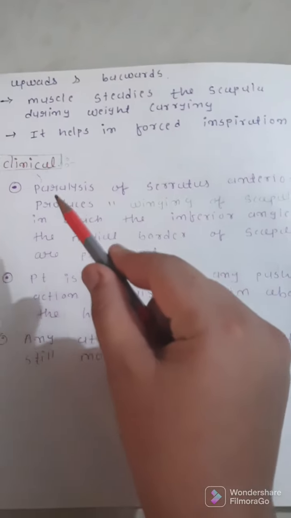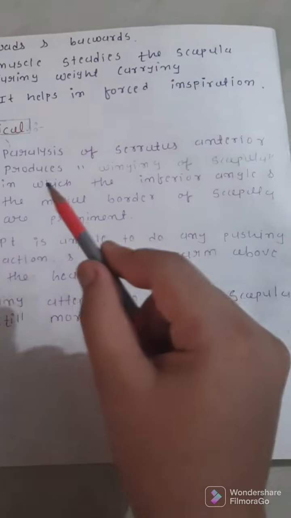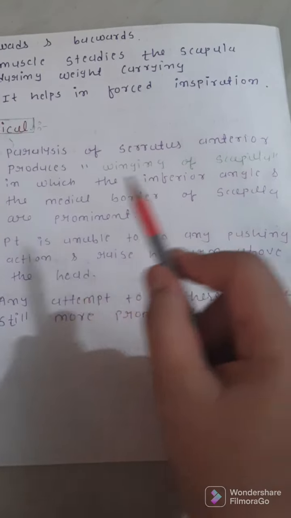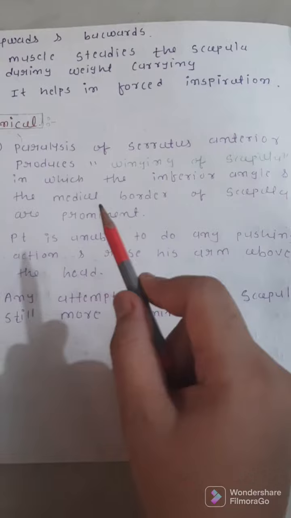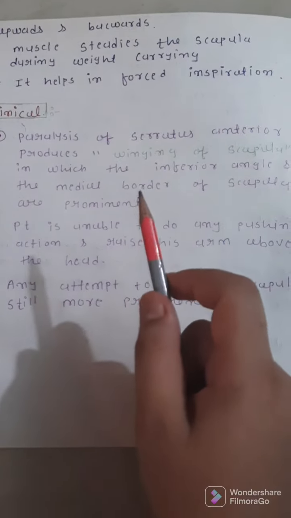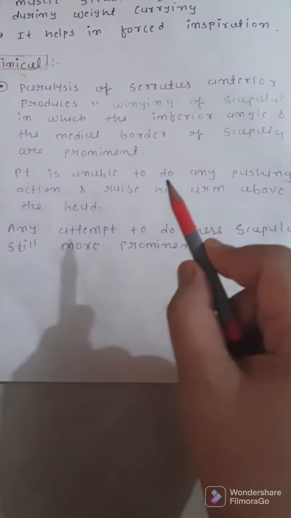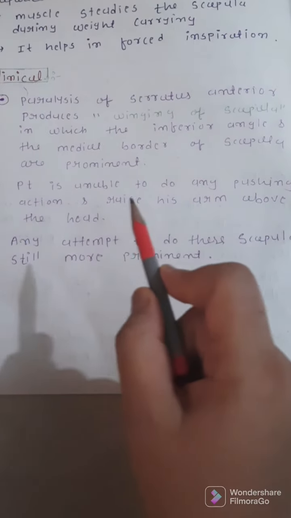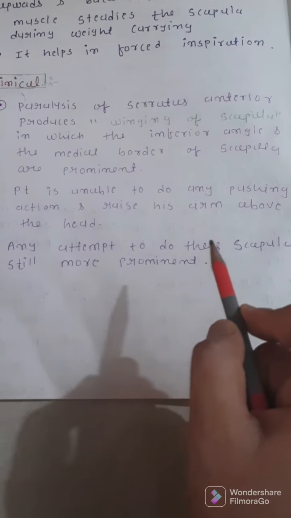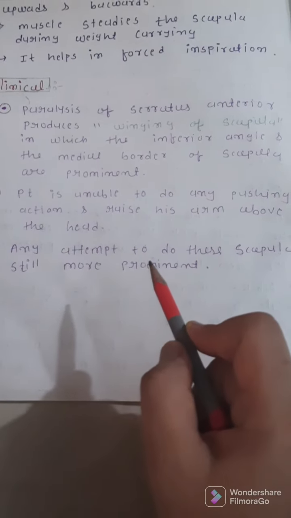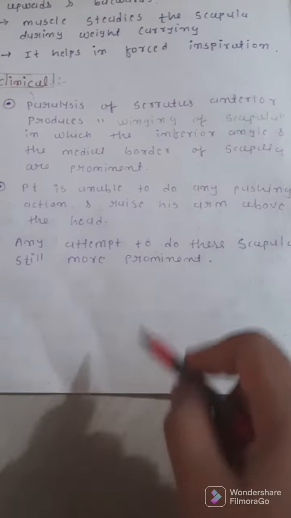Clinically, paralysis of the serratus anterior produces winging of the scapula, in which the inferior angle and the medial border of scapula are prominent. You can see here in the diagram. So the patient is unable to do any pushing action and cannot raise his arm above the head. Any attempt to do this makes the medial border of scapula more prominent. Thank you everyone.